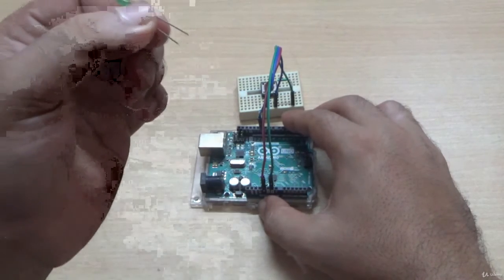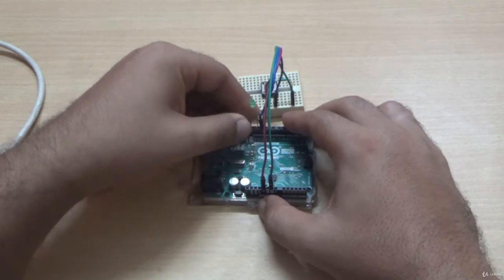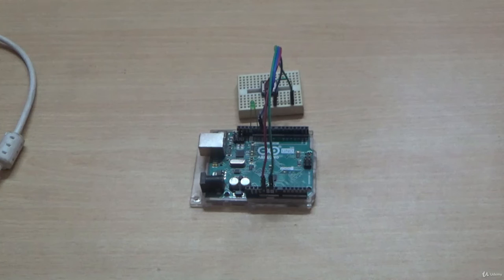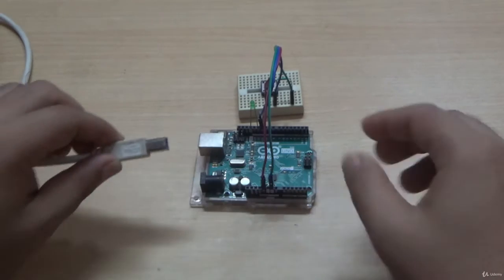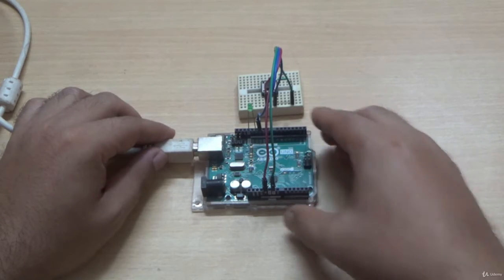The LED's positive end is connected to pin number 12, and the other end is ground. The switch is on pin 11. That's how I made the circuit. Now I'll connect the USB cable to upload my program.